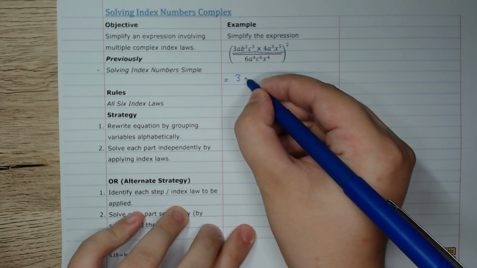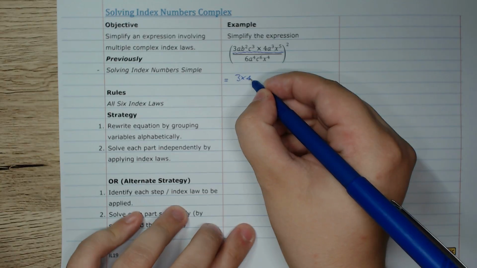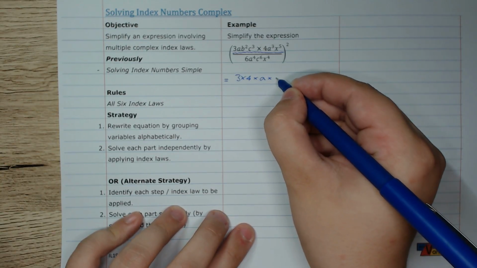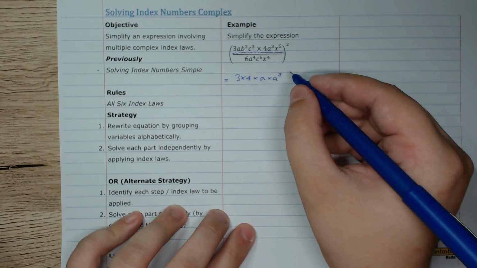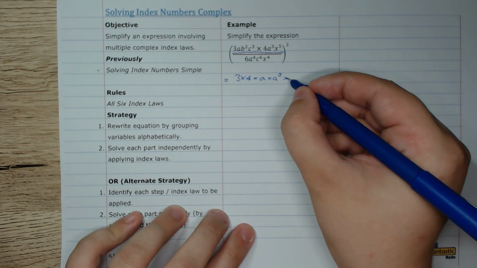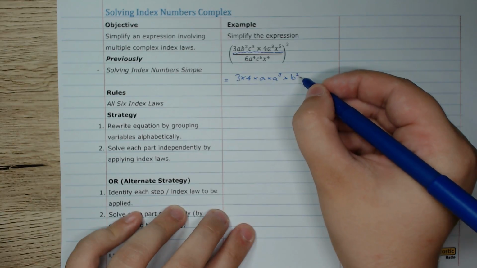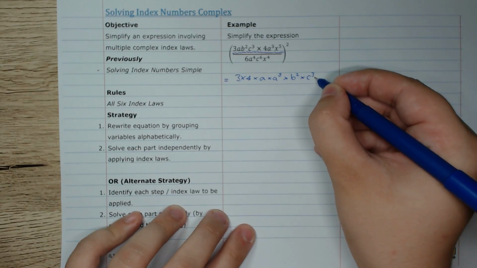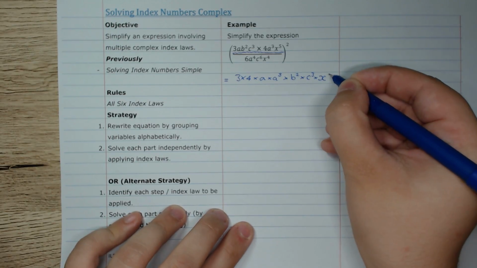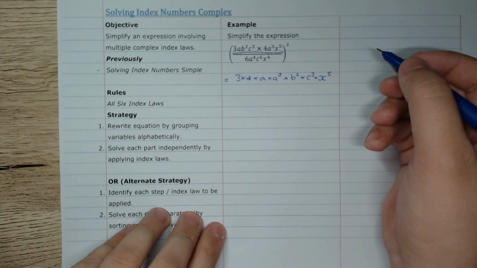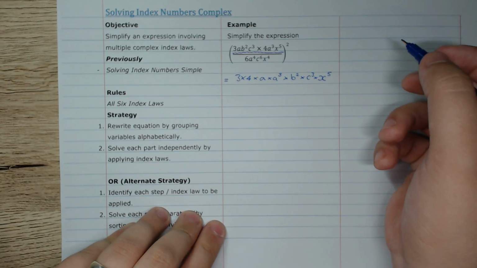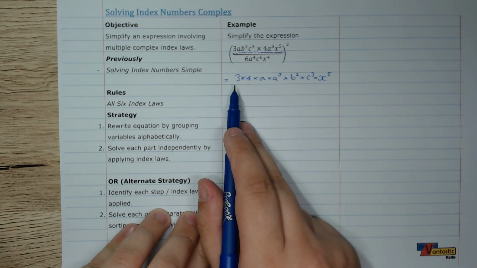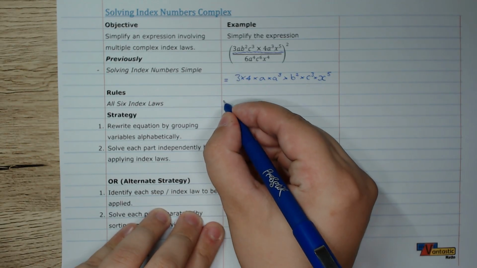So 3 times 4 times a times a to the power of 3 times b squared times c cubed times x to the power of 5. Now I'll put in the rest of the working in a second, but I want you to focus on just this part. So I'll leave a bit of space here.